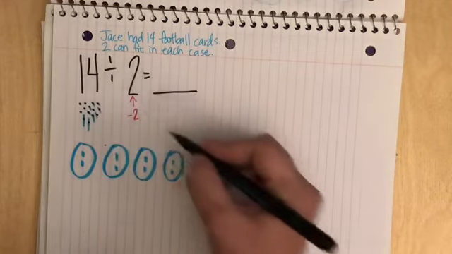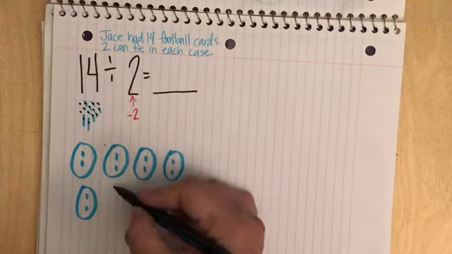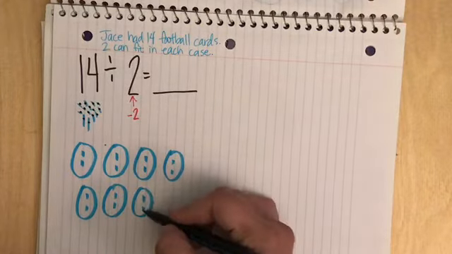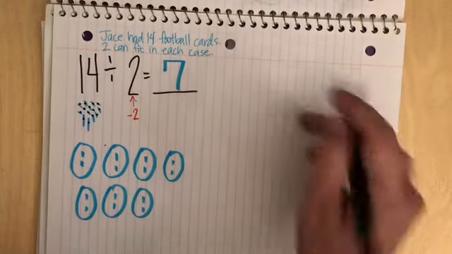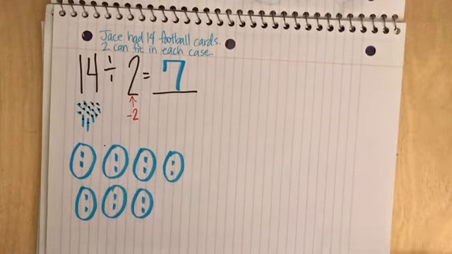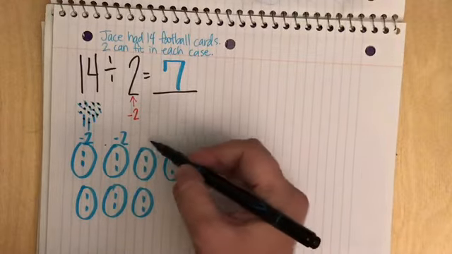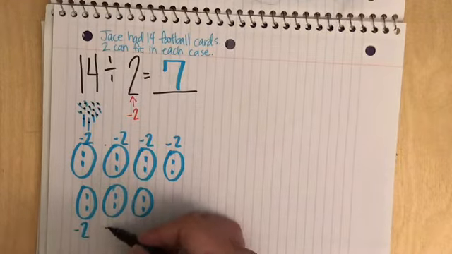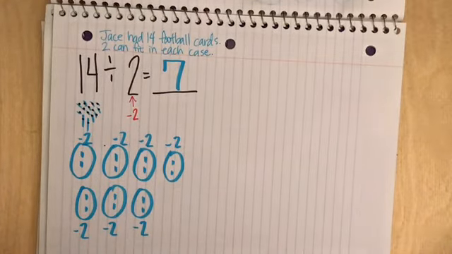Now he's got 2 more, 2 in that group, 2 more, 2 in that group, and the last 2 go in this group. So he was able to put 7 cases together with 2 cards in each of them. So what you did was repeated subtraction. We took away 2, then we took away 2 more, and so on until there were none left. Let's do this again, showing it on the number line.